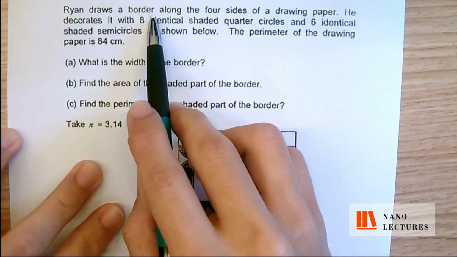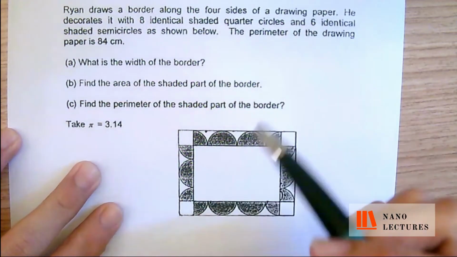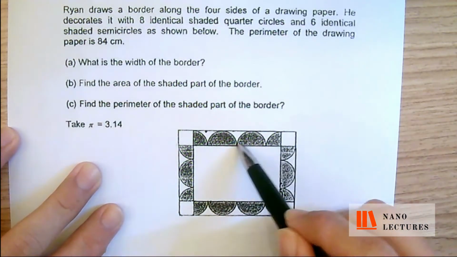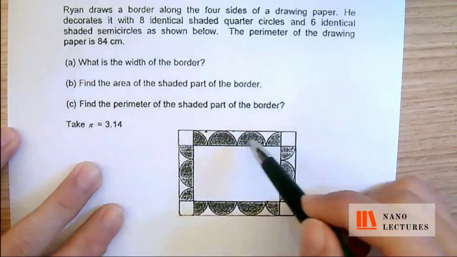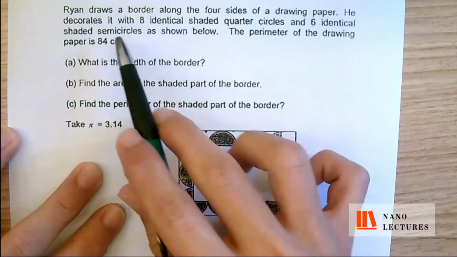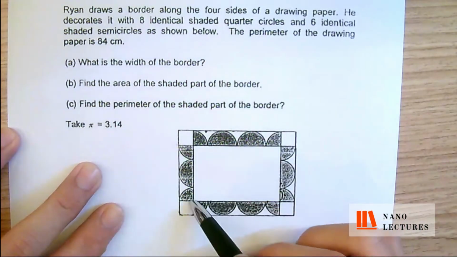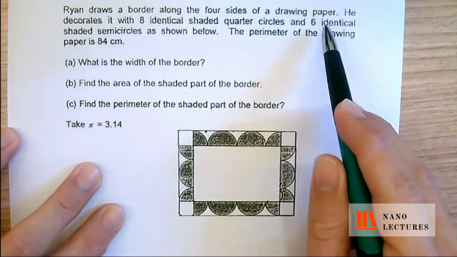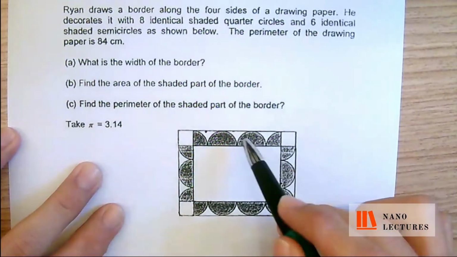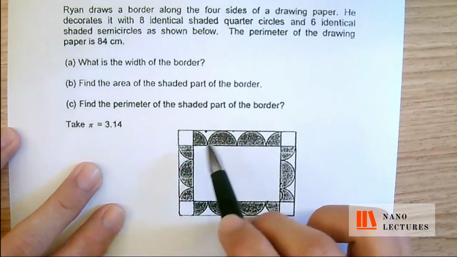Then draws a border along the four sides of a drawing paper. Okay, so this is the drawing paper, this rectangle. And then there's a border along. He decorates the border with 8 identical shaded quarter circles. So it's 1, 2, 3, 4, 5, 6, 7, 8. And 6 identical shaded semicircles. 1, 2, 3, 4, 5, 6 semicircles.